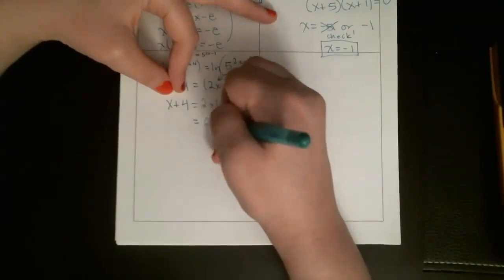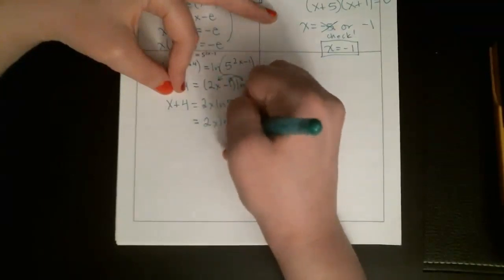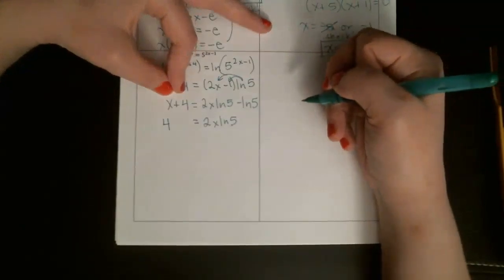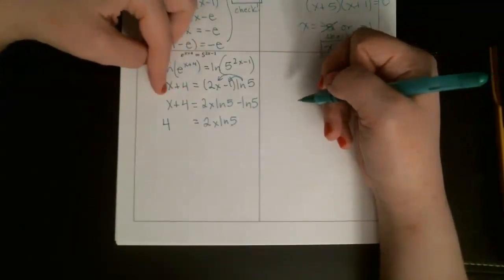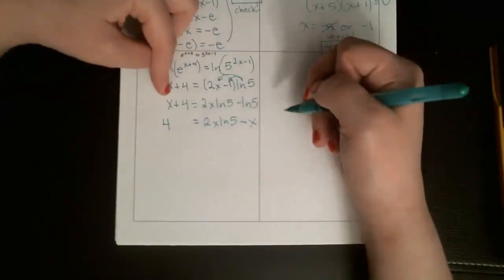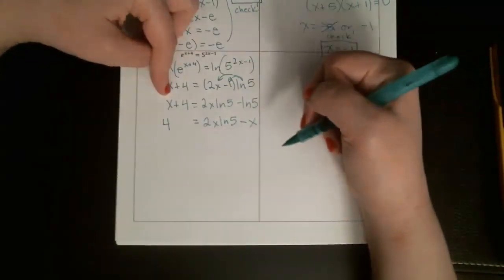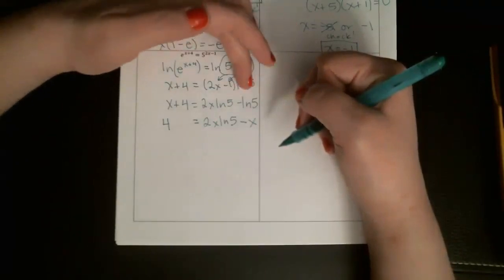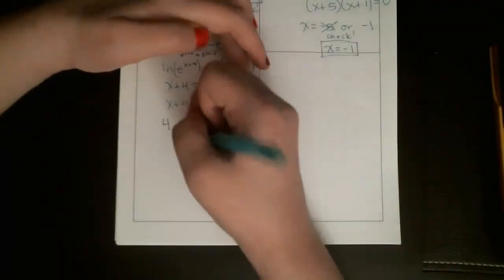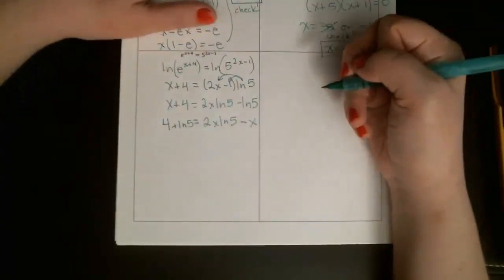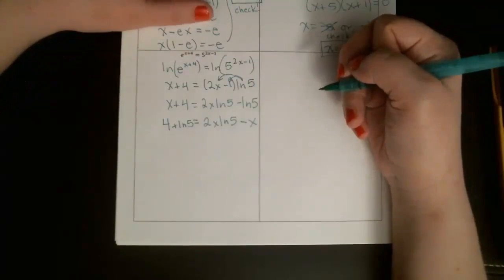So I'm going to leave the 2x natural log 5 exactly where it is, and I'm going to leave the 4 exactly where it is. To move the x to the right, I'm going to subtract x from both sides. That will eliminate it on the left, and I'll have a minus x on the right. To move the natural log of 5 to the left, I'm going to go ahead and add it to both sides. That will eliminate it on the right. We'll have a plus ln 5 on the left.